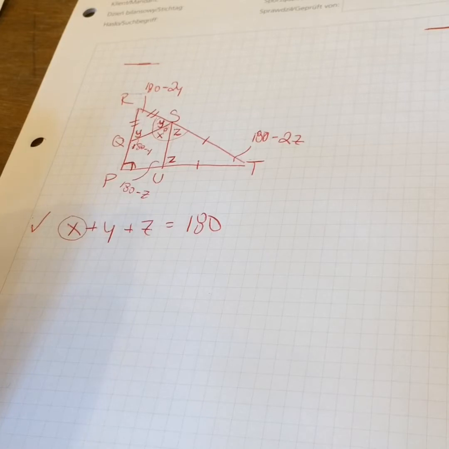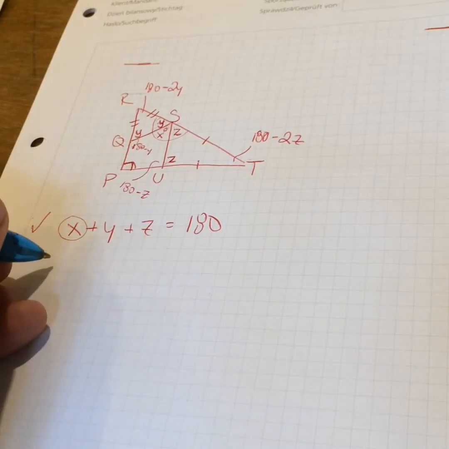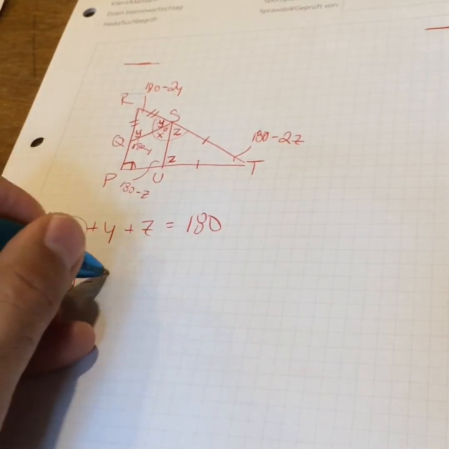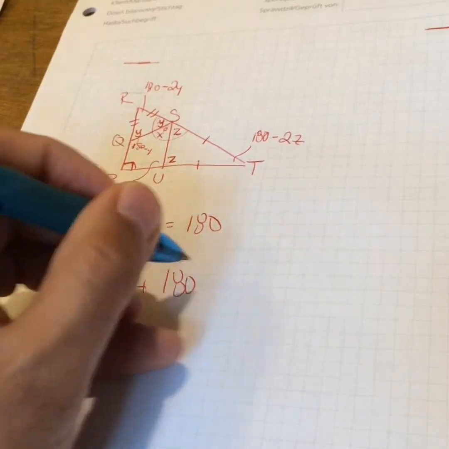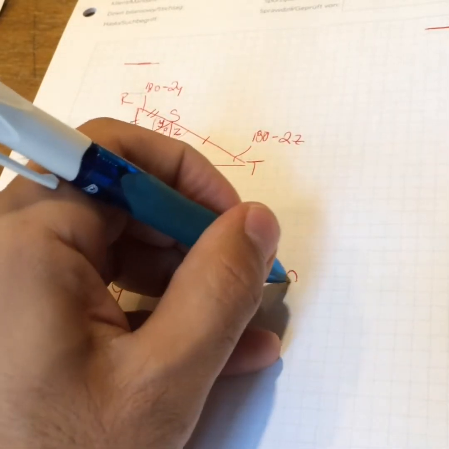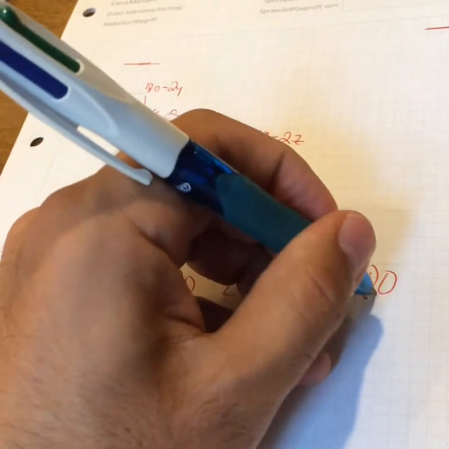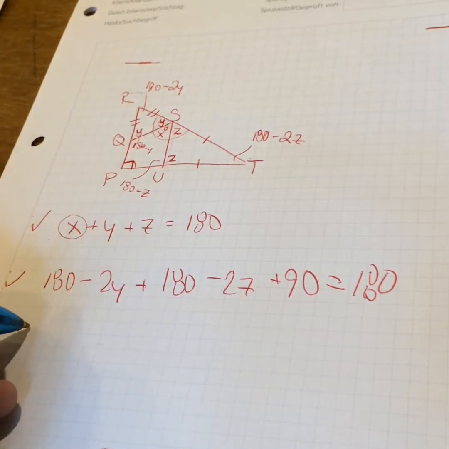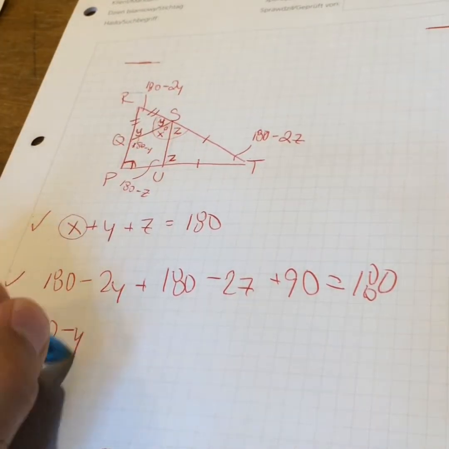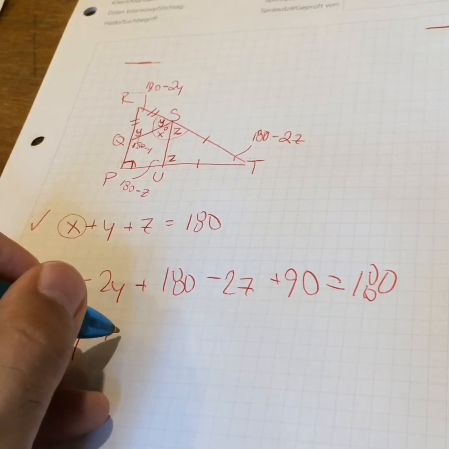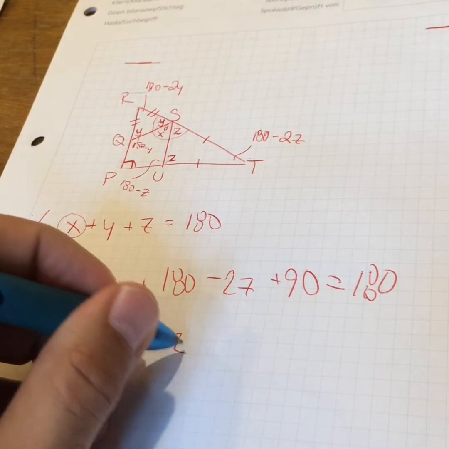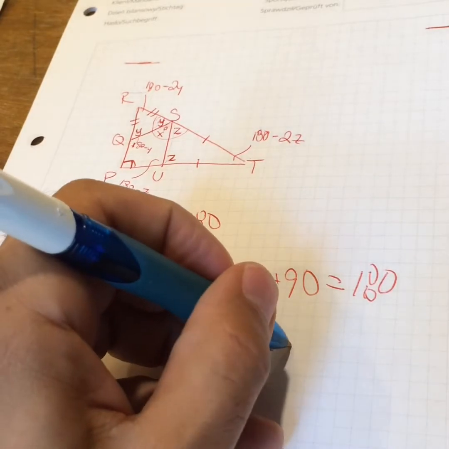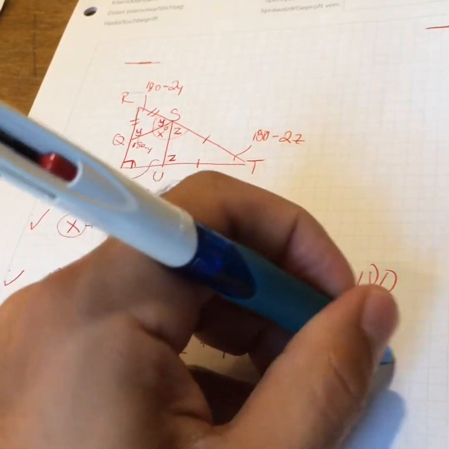But if you wanted me to write the equations out for you, I will continue a bit farther. So the large right triangle simply would give you 180 minus 2y plus 180 minus 2z plus 90 equals 180. That's another equation we have. And the quadrilateral in here is simply 180 minus y plus 180 minus z plus 90 plus x equals 360.